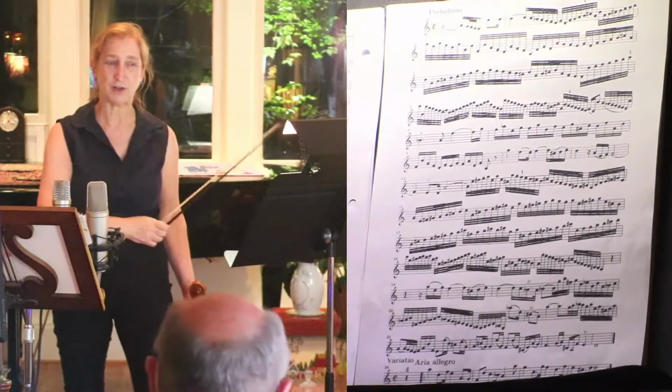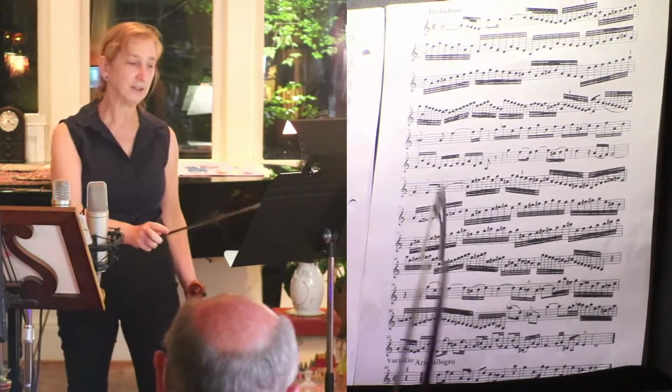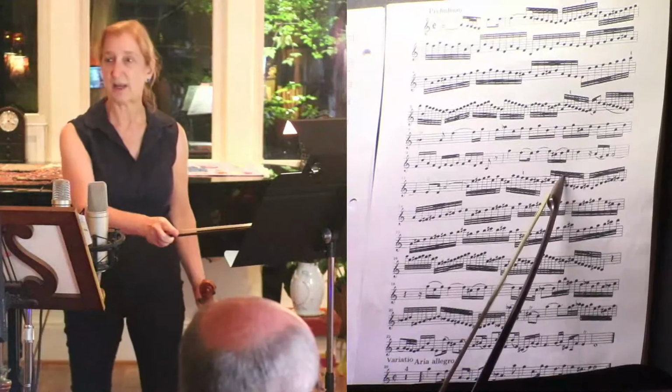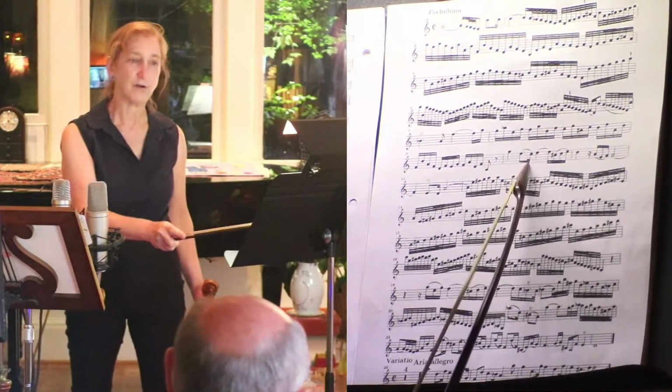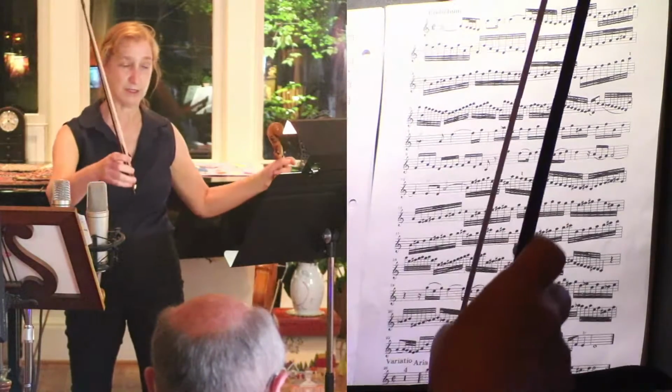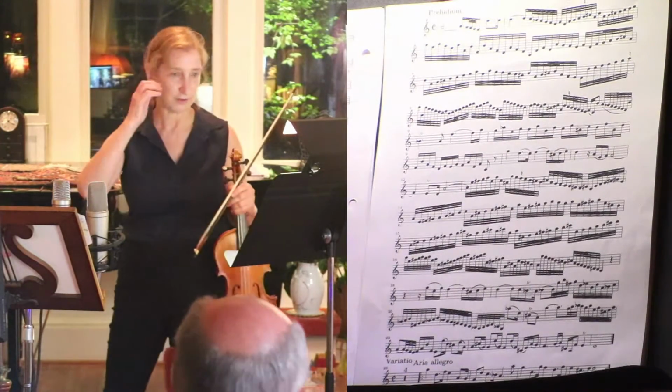But this is the trick of reading that notation. So I need to look at this notation and decide, I'm not going to add slurs to it. I'm not going to play it spiccato. I'm going to find out what is going on with this and how I can play it with this instrument. And you'll find all of those things I talked about.